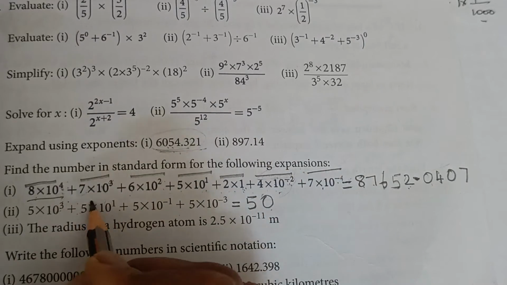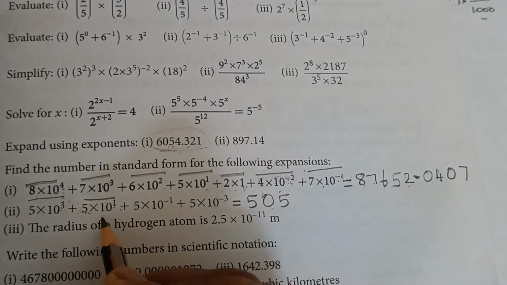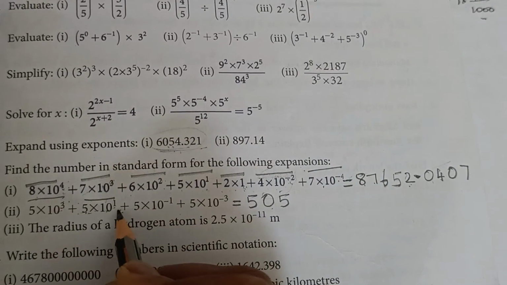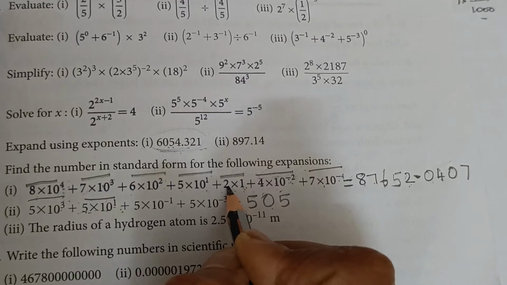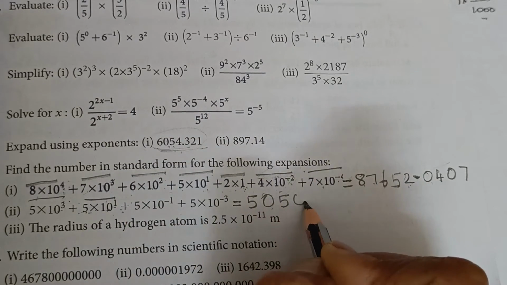After 10 power 2, 10 power 1, it is there. So 10's place is 5. Then after 10's place, we should have 1's place. See, after 10 power 1, we should have a number into 1, 1's place. 1's place number is missing. For that again 0.